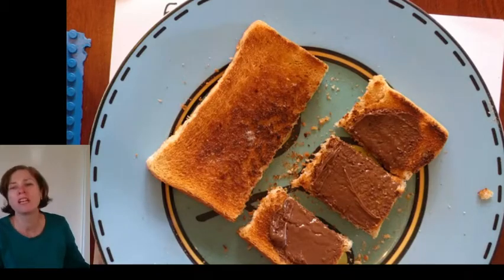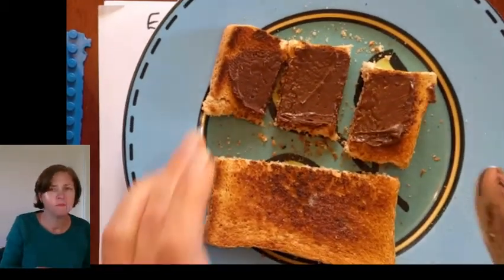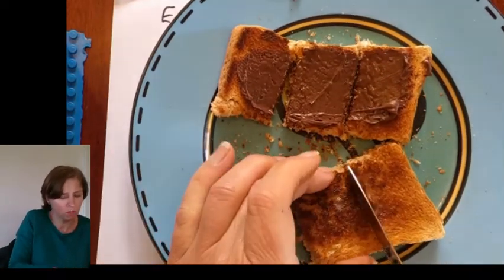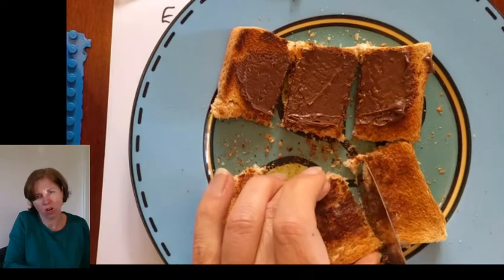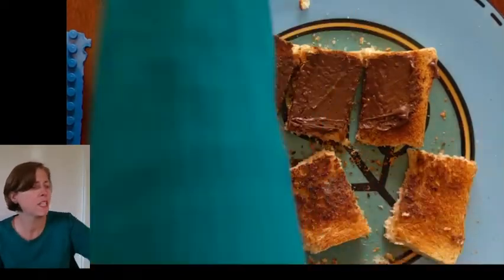But to make sure that I can really understand what's happening with what I'm doing here, I'm going to cut this plain butter side into 3 as well, so that you can see what I've got. Now, I haven't changed the size of the Nutella piece.